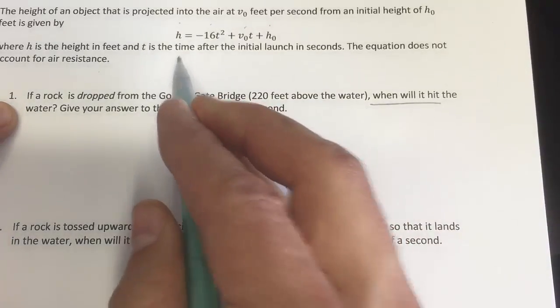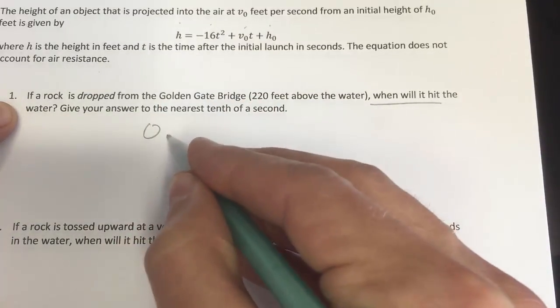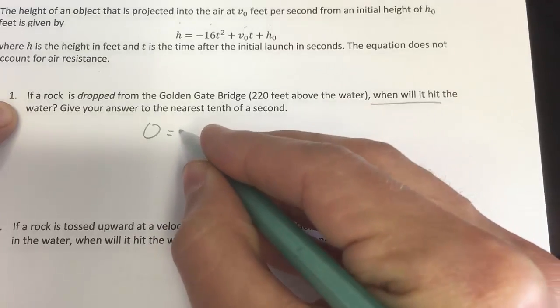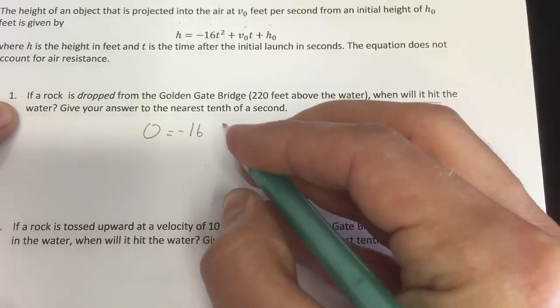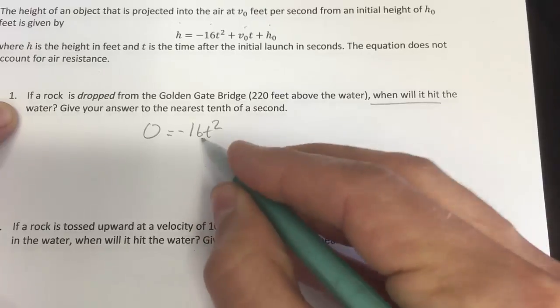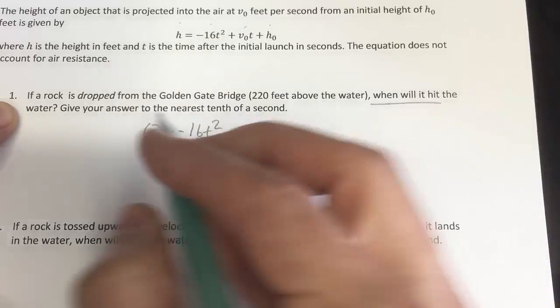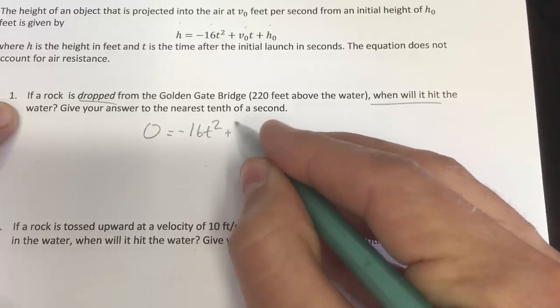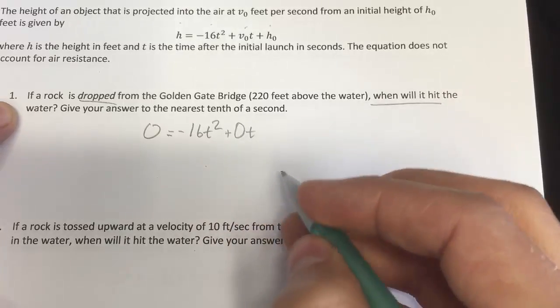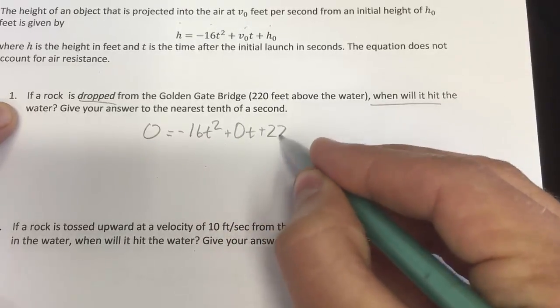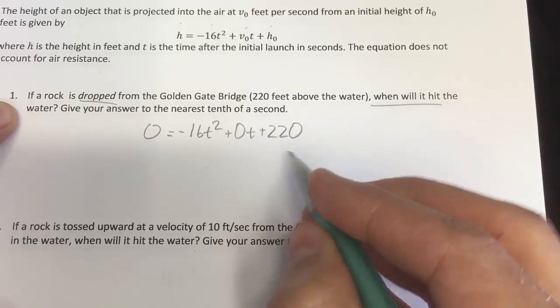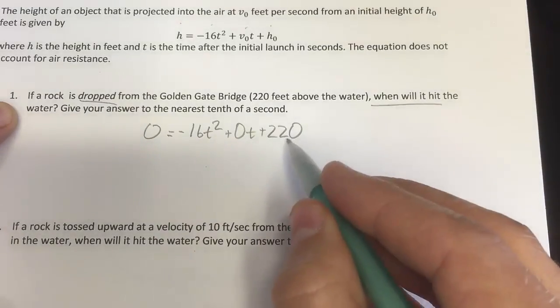That's asking when will the height be 0? So if we're going to put this down, the constant is always negative 16. Well, what's dropped mean? That means that it's not thrown. That means that the initial velocity is 0, and of course it's starting at the roadway of the Golden Gate Bridge. So I have this equation.